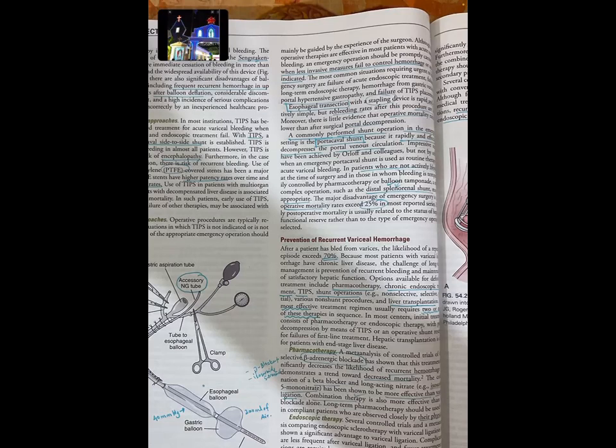Then prevention of recurrent variceal bleeding. Here they have given the same, what are the modalities available, like pharmacotherapy, then chronic endoscopic treatment, then TIPS, then shunt operations, for example non-selective, selective, and partial. Then for definitive treatment, we can go for liver transplantation.